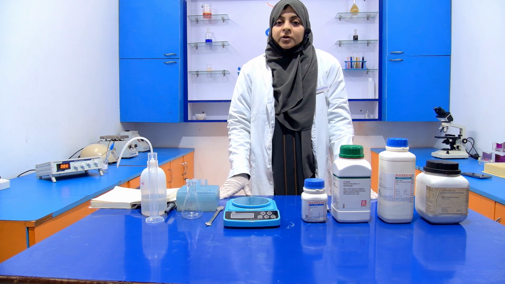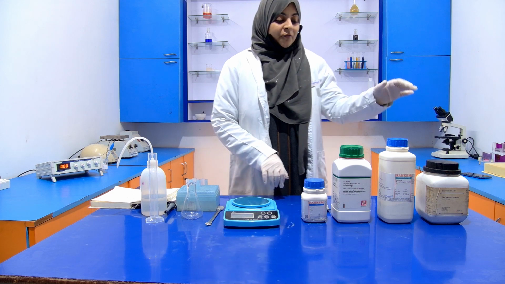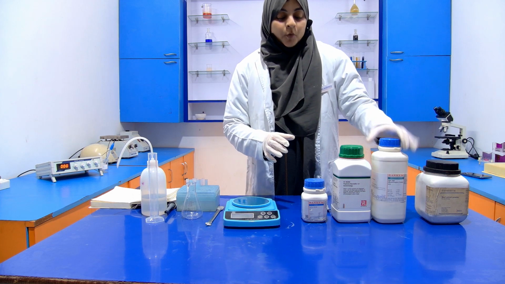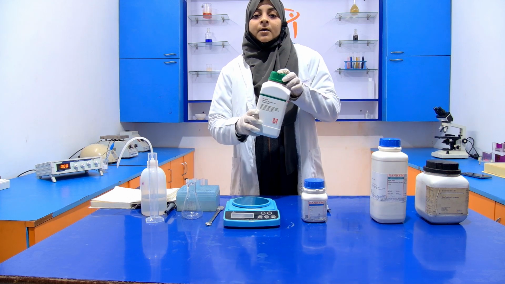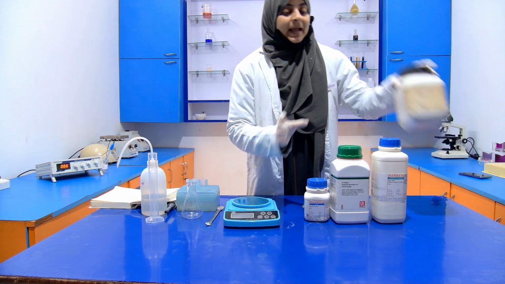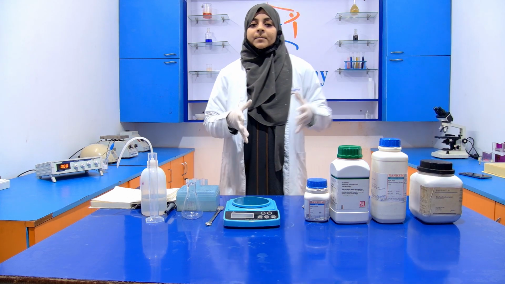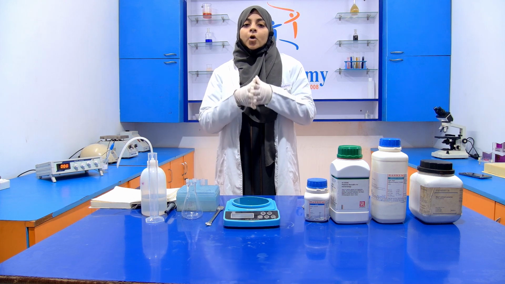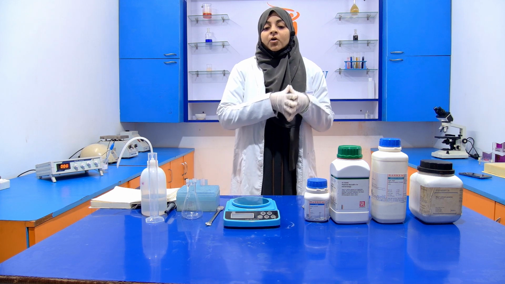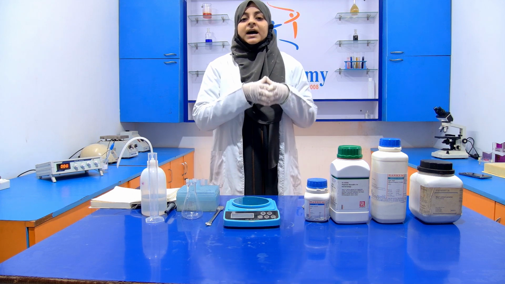So for the preparation of the nutrient agar media, we need some components. So first of all, we require agar. Then we require peptone, sodium chloride, and beef extract. If we have to prepare our media for 1 liter or 1000 ml, at that time the composition of these ingredients is as follows.